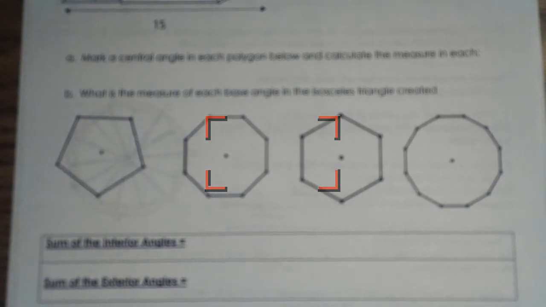So we're moving to this. Let's see if we can get it to focus.